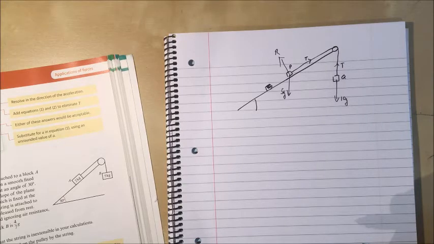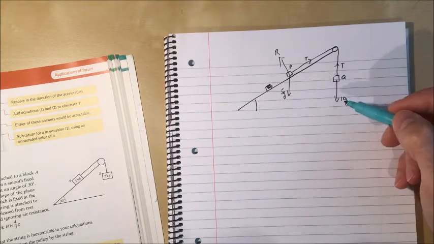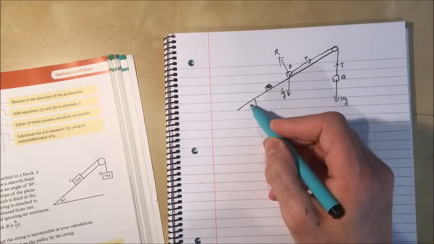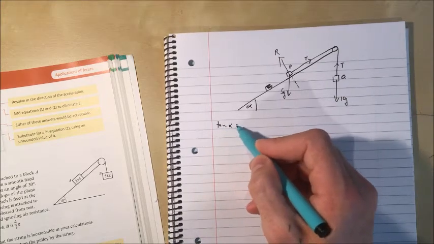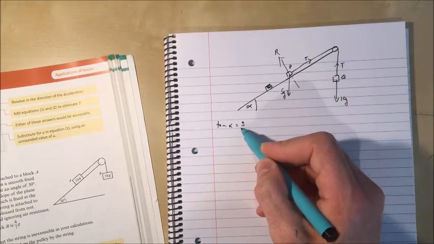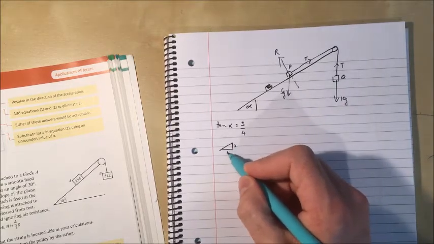Q hangs over the edge of the plane with the string vertical and taut, so there is a tension in the string. The plane is inclined to the horizontal at an angle of alpha, where, surprise, surprise, tan alpha is 3/4, as it so often is. So let's do it this way around this time.